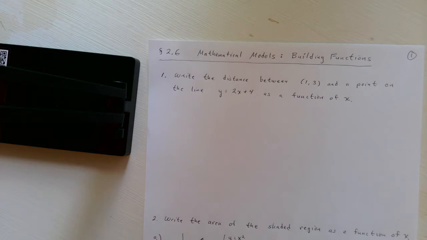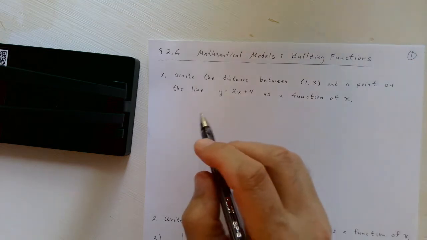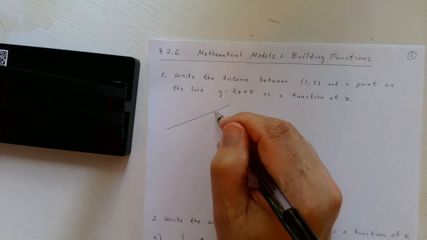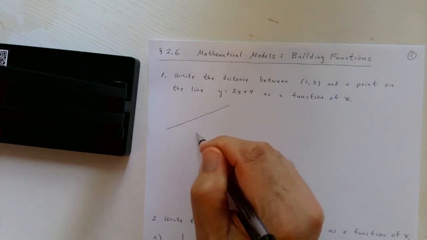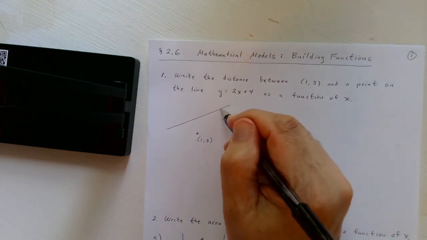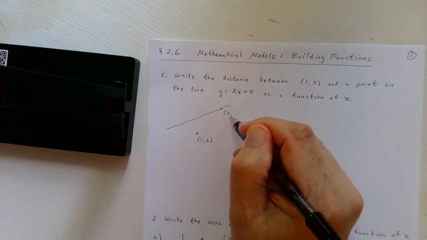So in this first example, I want you to write the distance between a fixed point, (1, 3), and a point on the line y equals 2x plus 4 as a function of x. Okay, so we know what the distance formula is. Maybe we can just draw a picture first. Here's our line, and here's the point (1, 3), and here's our point on the line, (x, y).